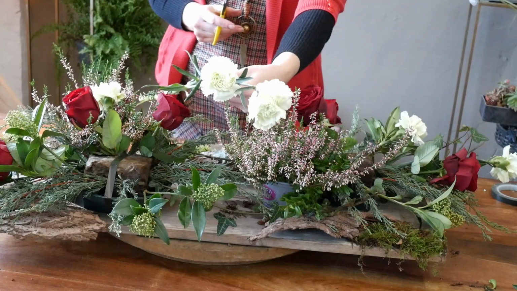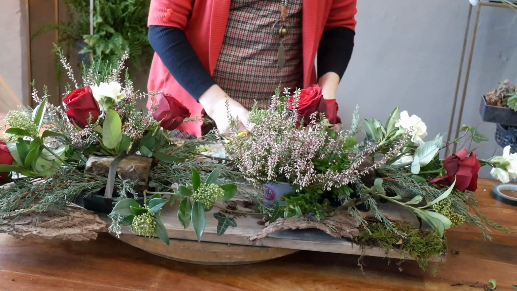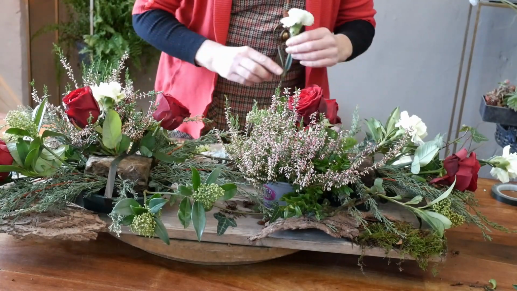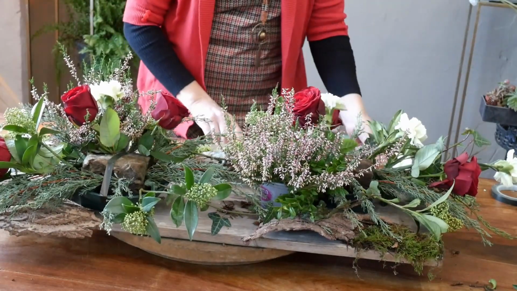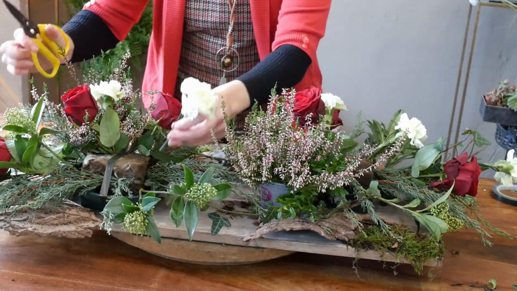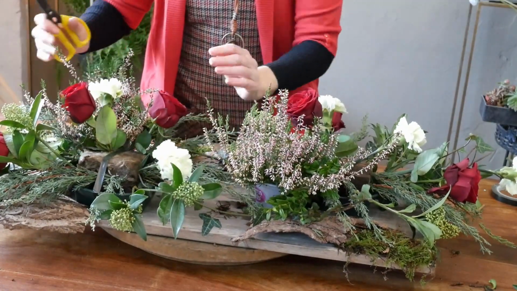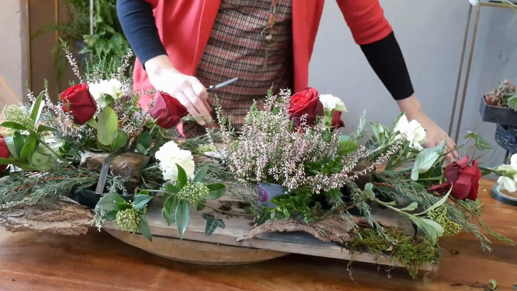Now I have 6 of the lovely carnations, and I've put 4 in already. And I've done a similar thing to the red roses. I've just made sure that the colour is being brought through from one side to the other. It's a beautiful shade of green, really soft.